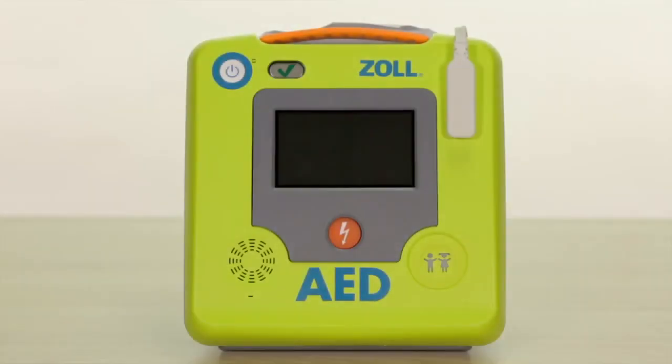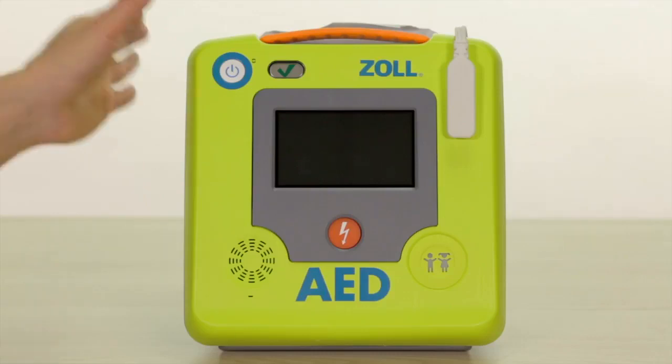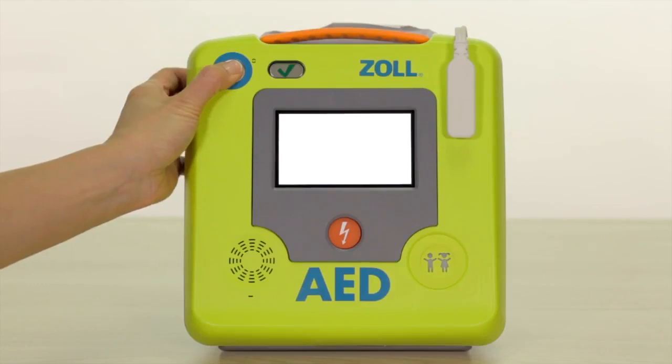To access touchscreen configuration options, you will need to place the AED3 in configuration or non-clinical mode. You can do this by simply holding the on button down for about 7 to 10 seconds. You should hear a click and the AED3 will display a blue ZOLL logo screen.